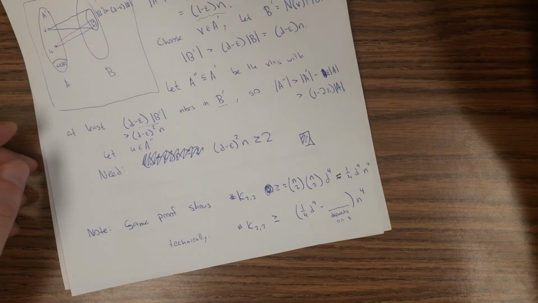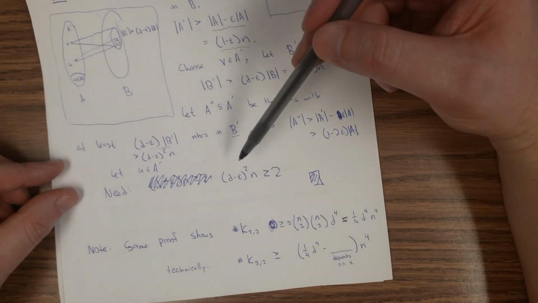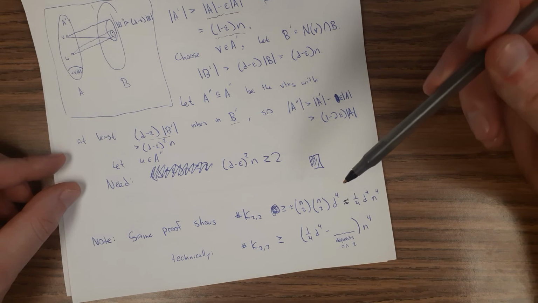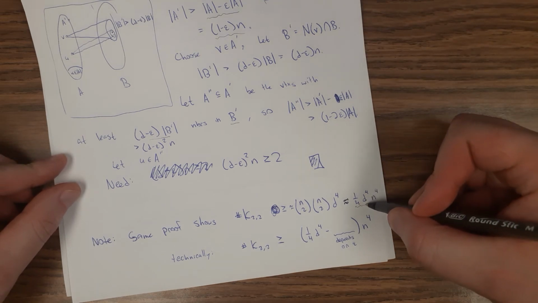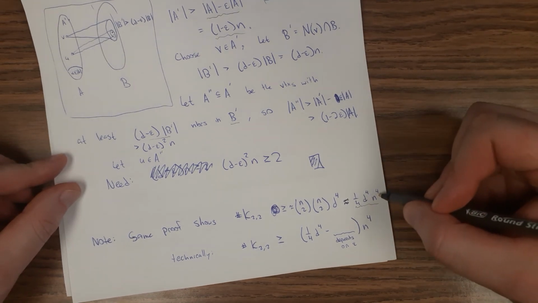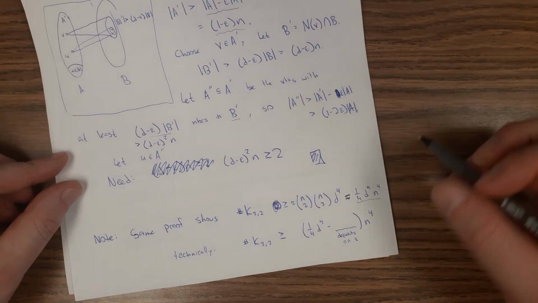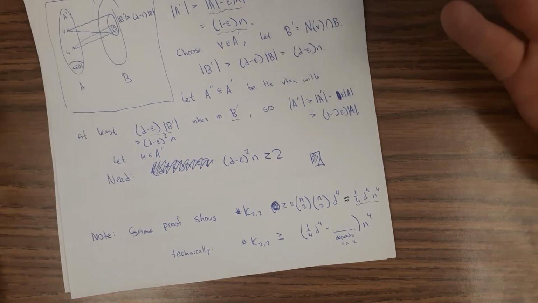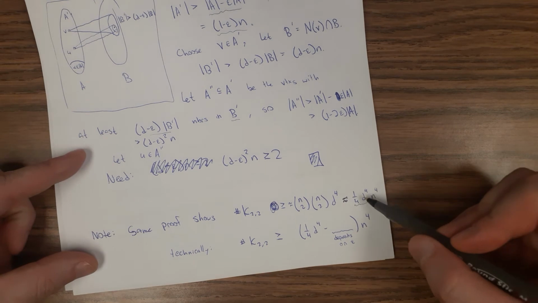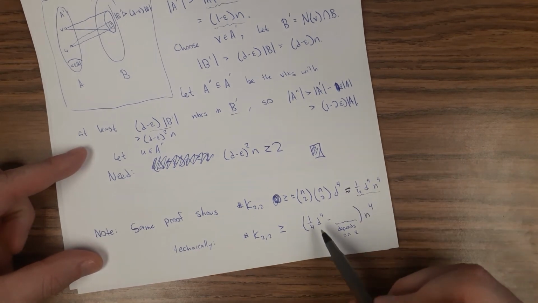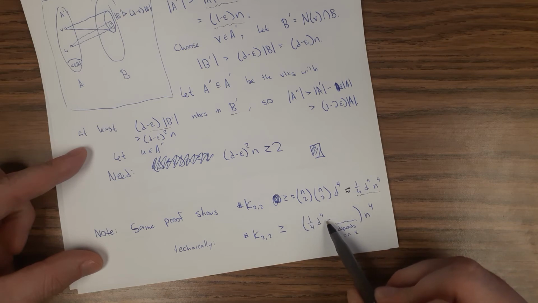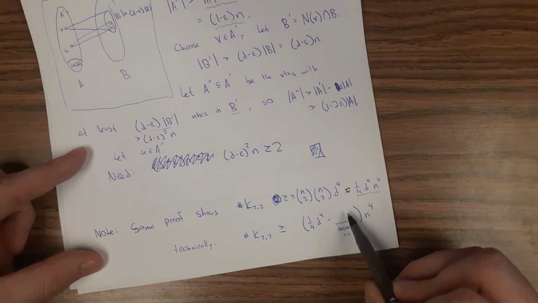And what I'm claiming is, if we ran through this proof carefully, we could show that the number of K22s is almost this big. More technically, what we would get is not really this, but it would have an epsilon error term, meaning instead of this, I would have 1/4 d to the 4th minus something that depends on epsilon.